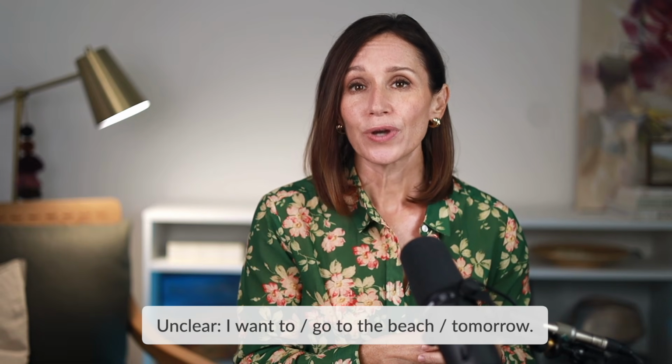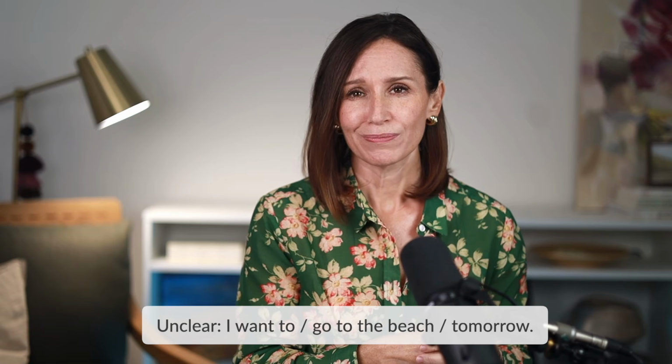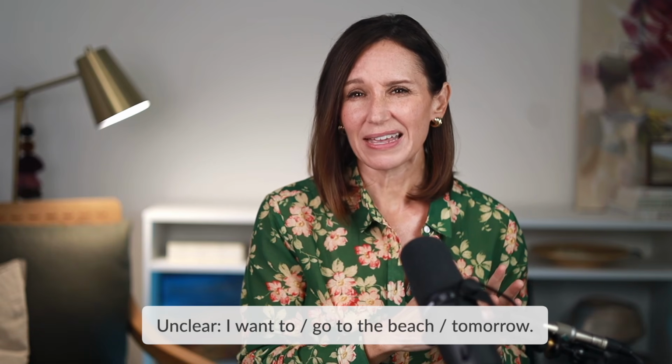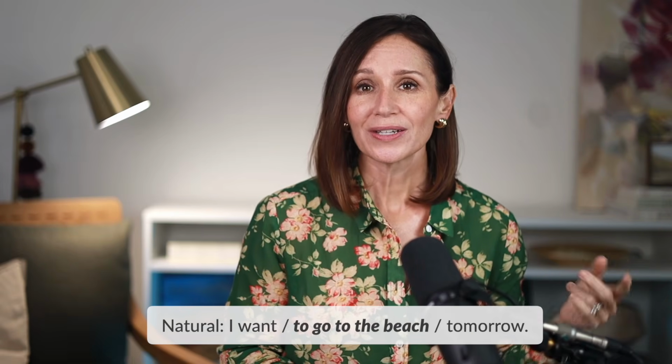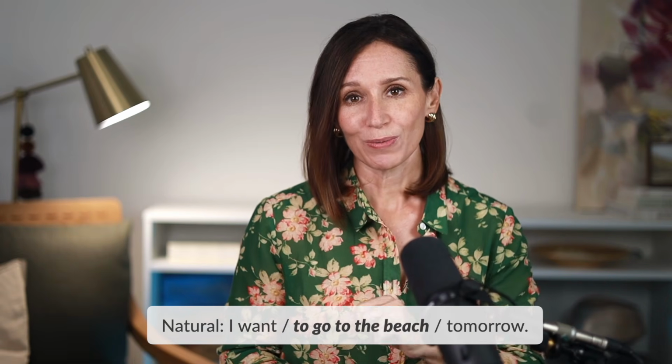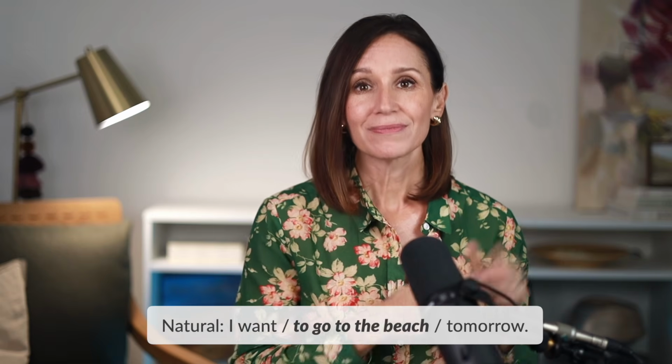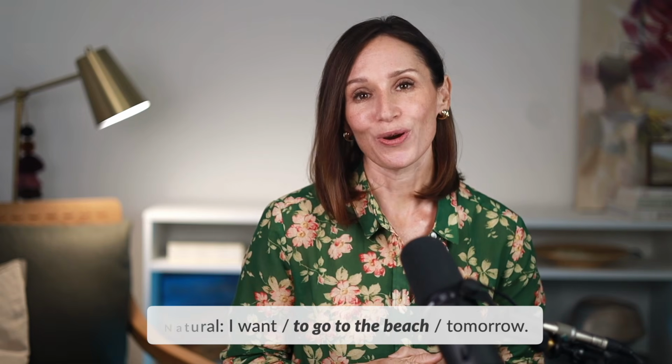For example, here's an unclear way to say this sentence. I want to go to the beach tomorrow. We've split up that infinitive to go. So here's how to fix it. I want to go to the beach tomorrow.